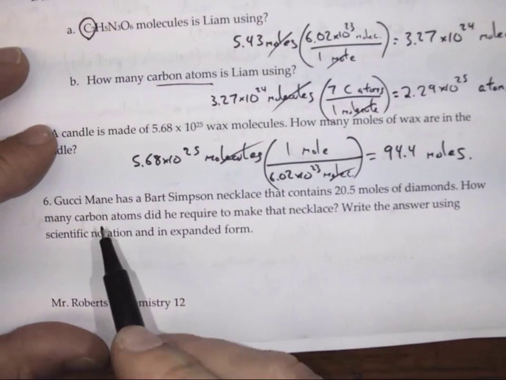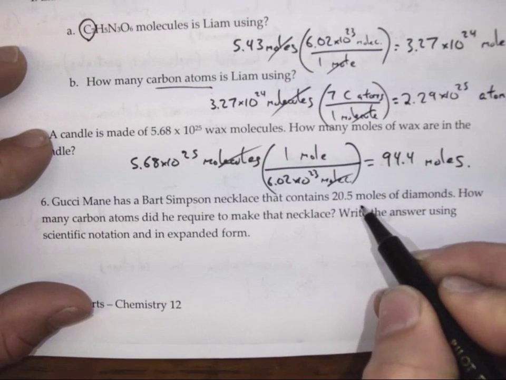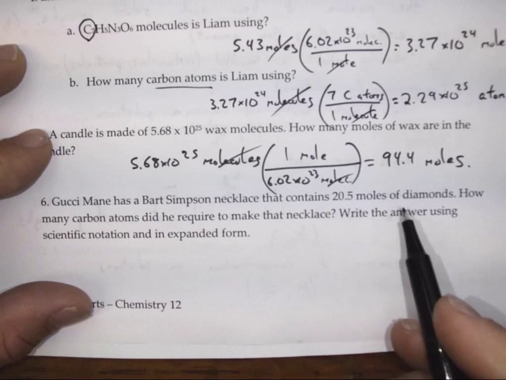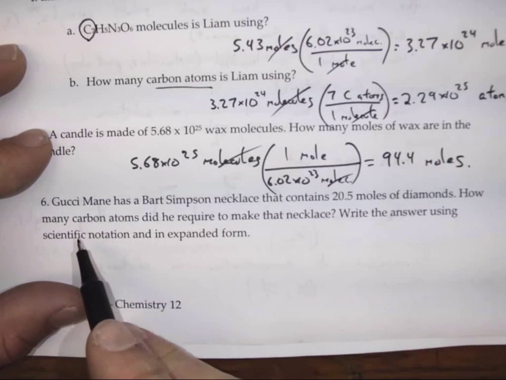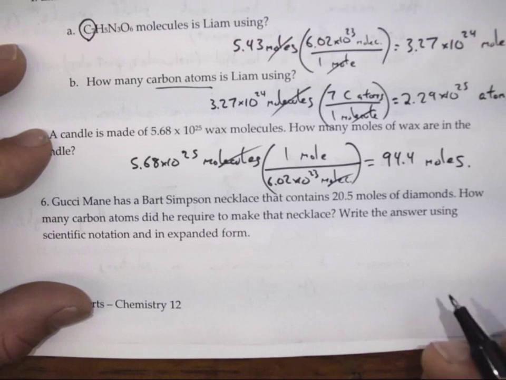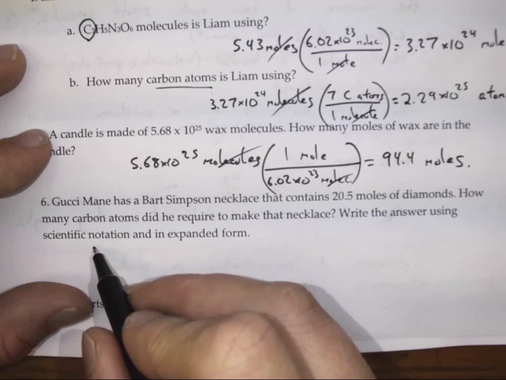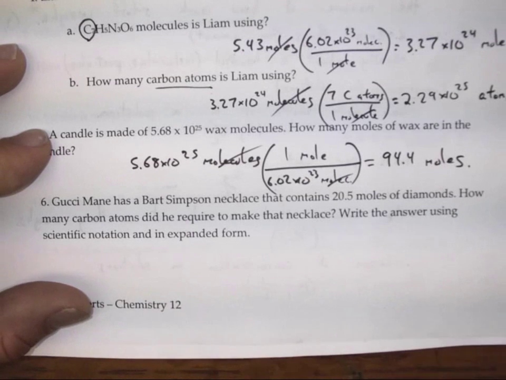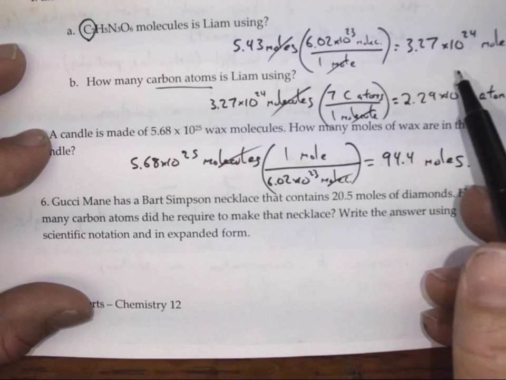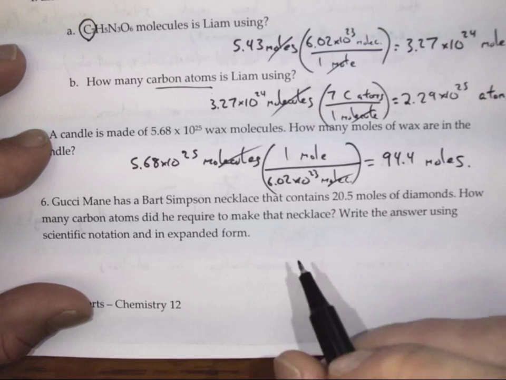All right, and lastly, we've got Gucci Mane. He's got a Bart Simpson necklace that contains 20.5 moles of diamonds. That's true. That's one of my favorite rapper necklaces. The question is, how many carbon atoms does he require to make that necklace? Okay, a lot of unnecessary information. But lastly, we do write the answer using scientific notation and an expanded form, which is a good habit to do every now and then to remind ourselves that these big scientific notation values are not just a little big, they're really tremendously big. It's a lot of atoms, probably.